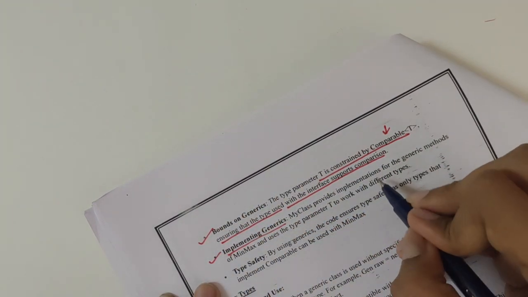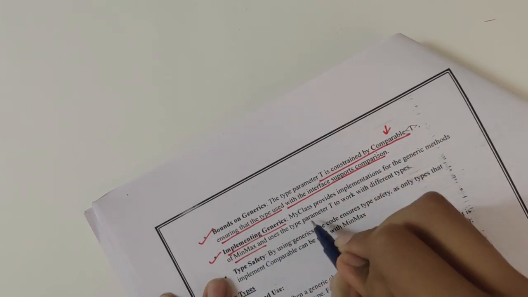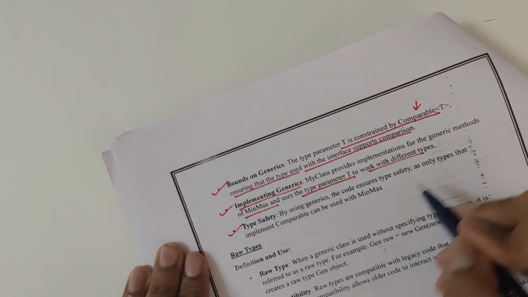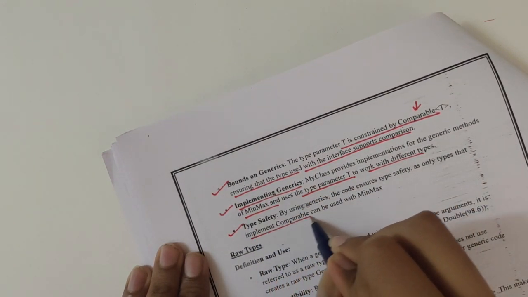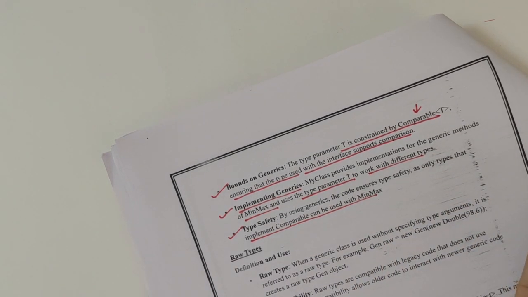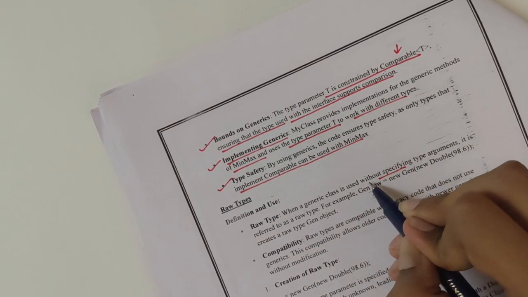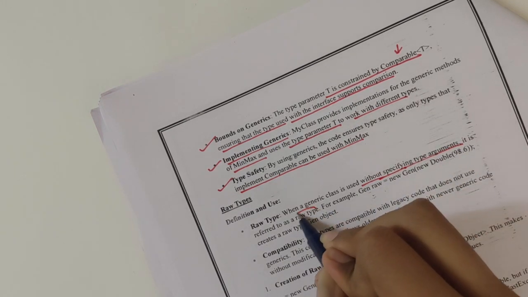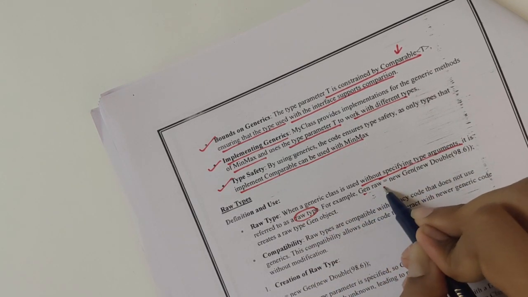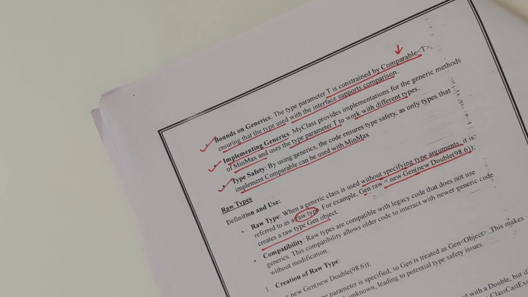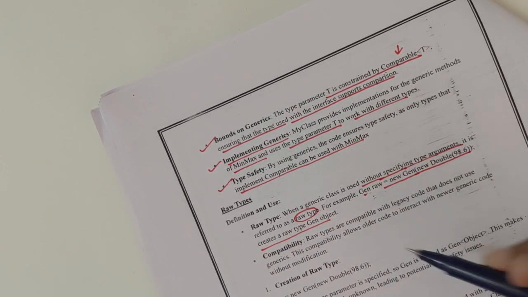Next is implementing generics. Implementing generics, like using the MinMax interface, uses the parameter T to work with different types. Next is type safety. Type safety in the sense that it allows any type that implements Comparable to be used with the MinMax interface. Then we have the raw types. What is a raw type? When a generic class is used without specific type arguments, it is referred to as a raw type. For example, Gen raw = new Gen(new Double(98.6)) creates a raw type of Gen object. That means without specifying the type argument, you are only giving the value. This is nothing but a raw type.